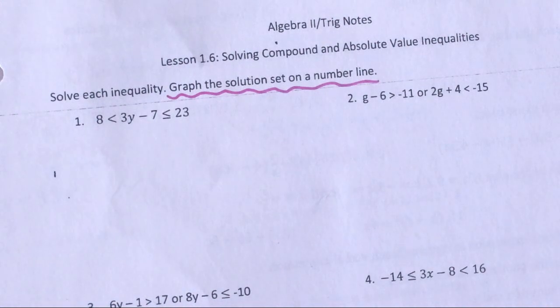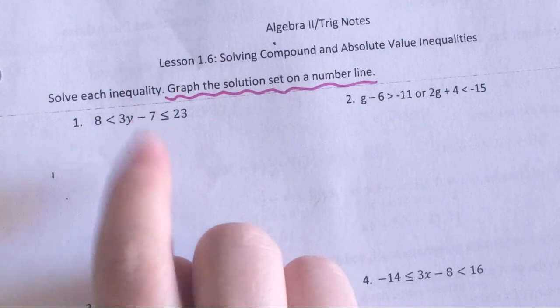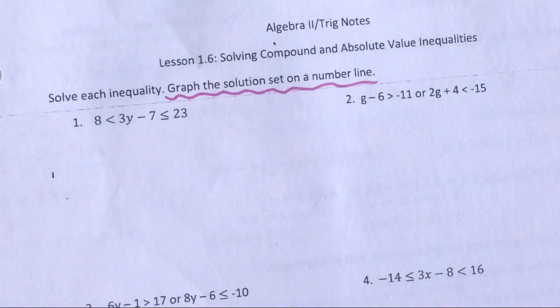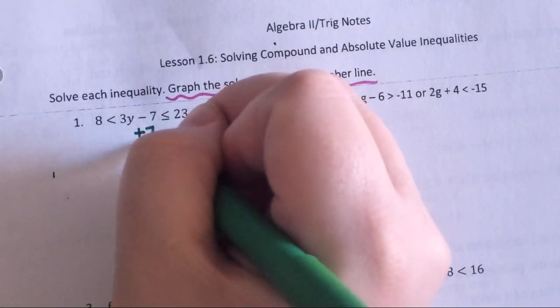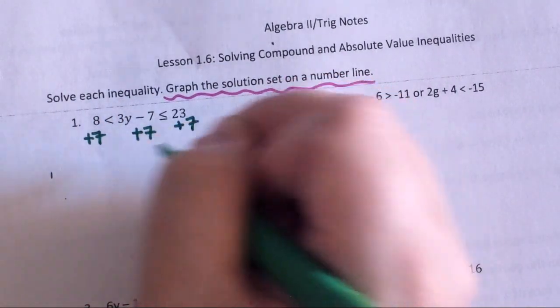Can someone tell me the word that was added to our learning target? Who said it? Was it you, Jax? I thought so. Good. Add a point. Okay, so all we're adding is the word compound, and all that means for us is we're going to do 2 things at once. If this was a normal problem and you were trying to get y by itself, what would you do first? You would add 7 to both sides. With a compound thing, you have to add 7 to the left and to the right. You have to add it to everyone.